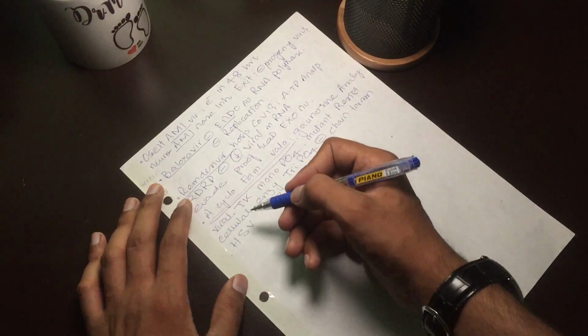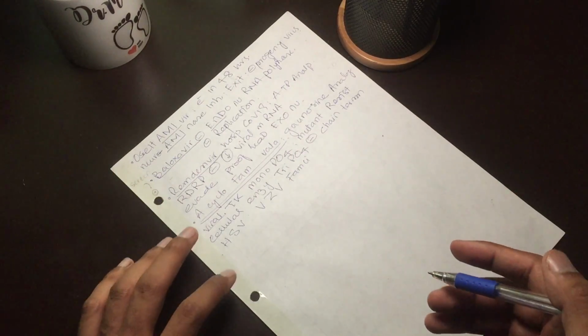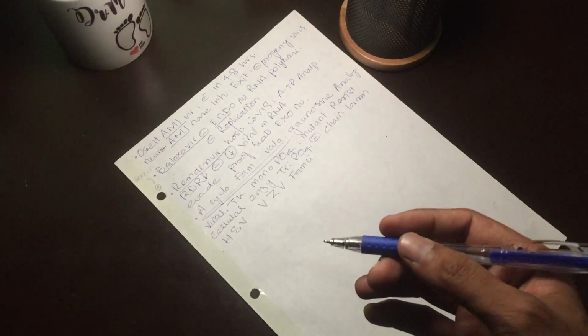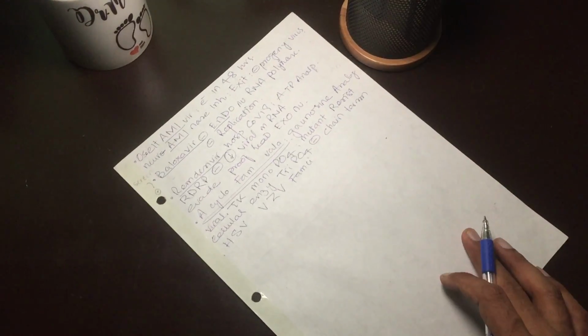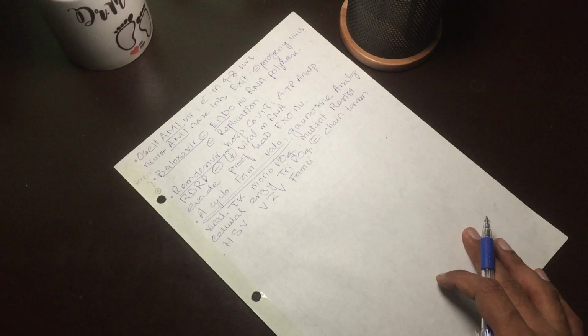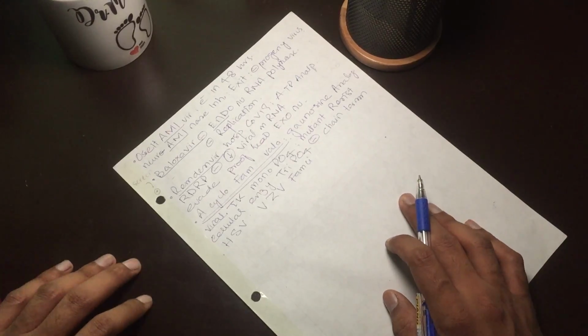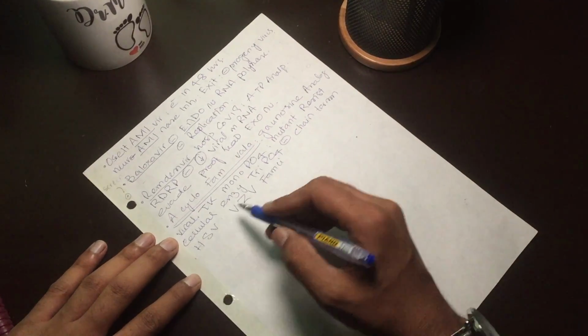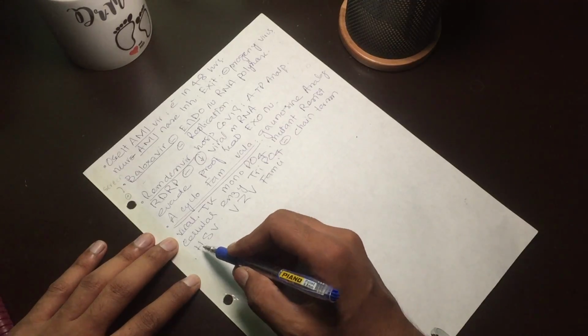Epstein-Barr virus and cytomegalovirus are not much affected by this medication, because they don't have the respective thymidine kinase enzyme.